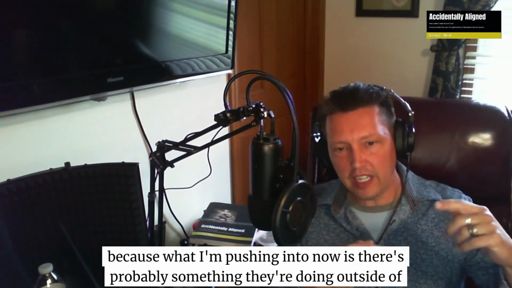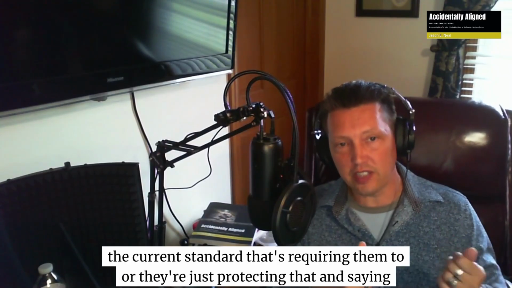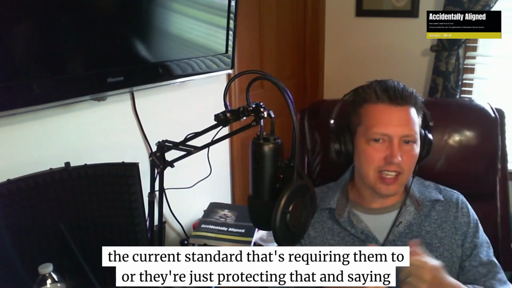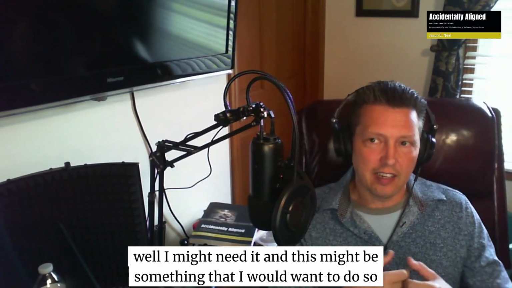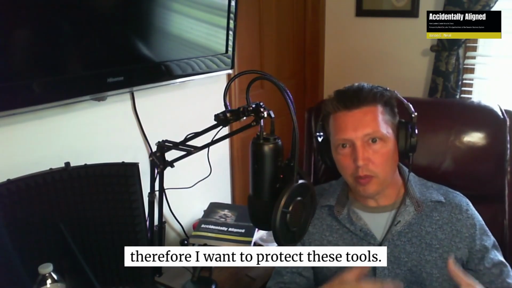Because what I'm pushing into now is there's probably something they're doing outside of the current standard that's requiring them to, or they're just protecting that and saying, well, I might need it, and this might be something that I would want to do. So therefore, I want to protect these tools.